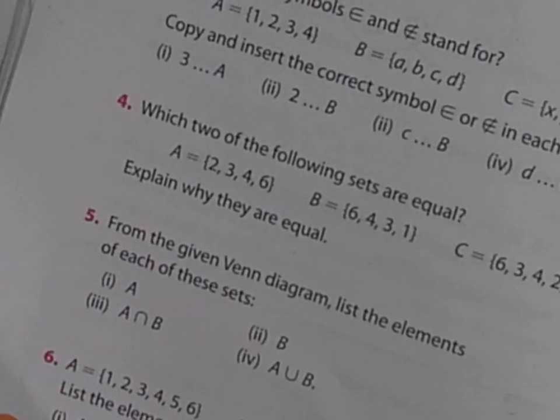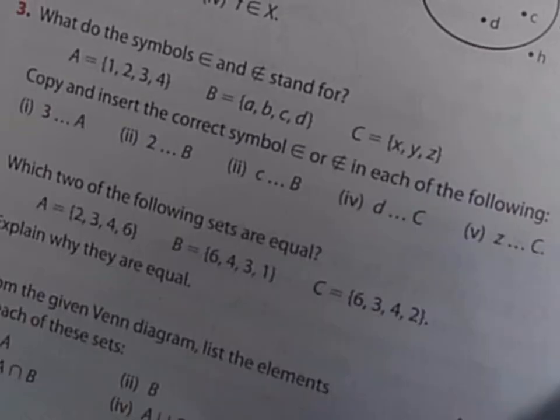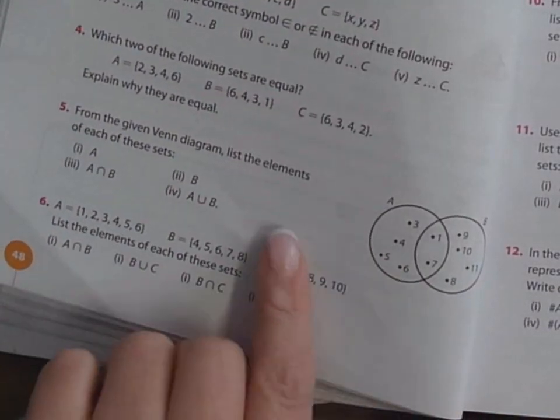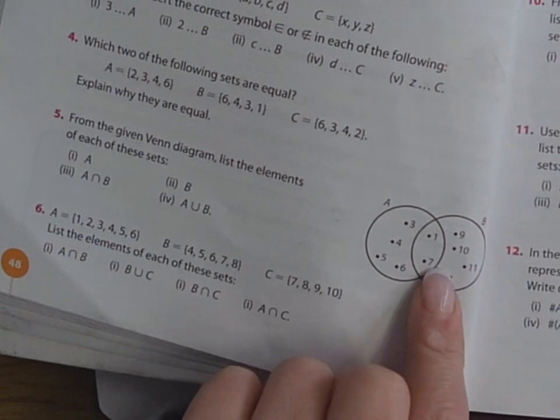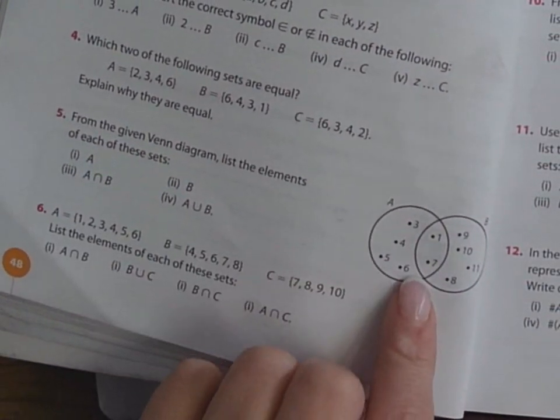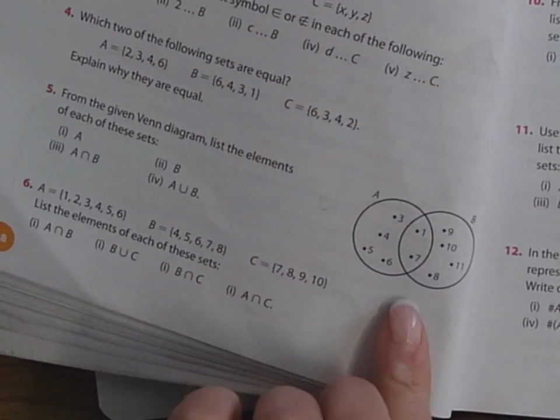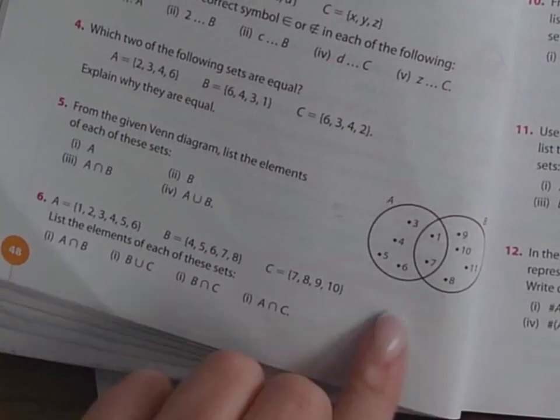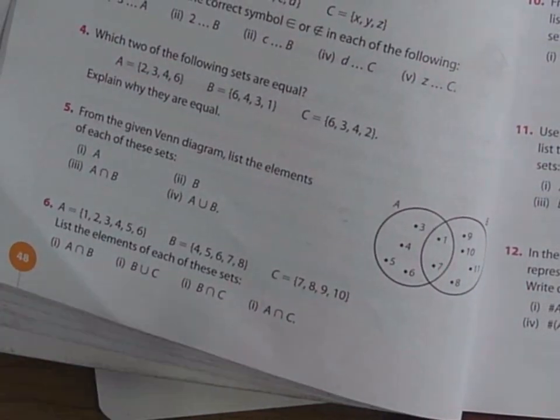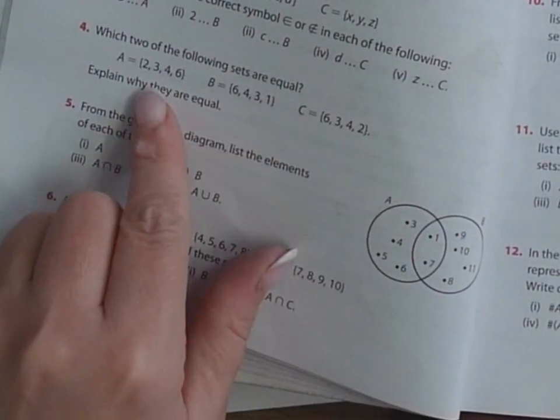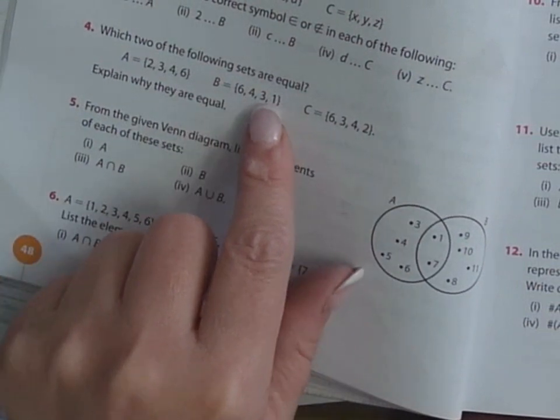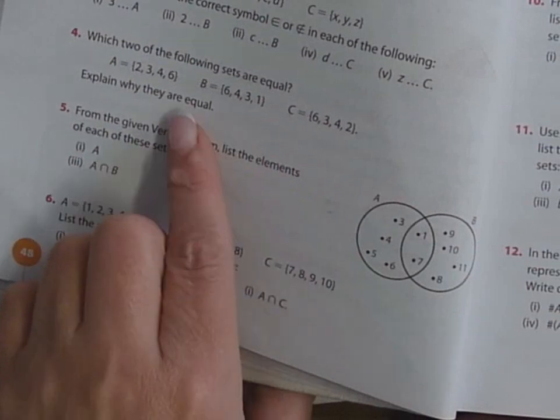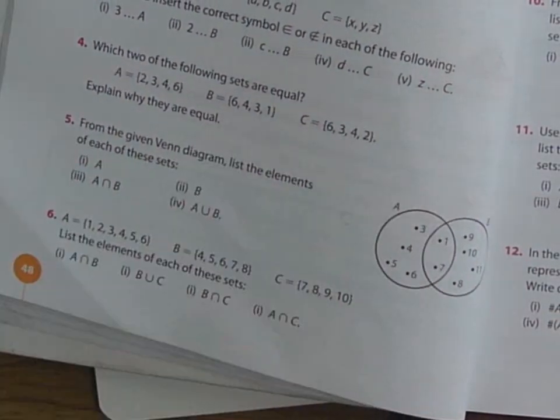Right, okay, the next one. In the given Venn diagram, list the elements of each of the sets. So list A for me there, Keelan. Apologies, I left out 4. Which two of the following sets are equal? Explain why they are equal. They contain the same elements.